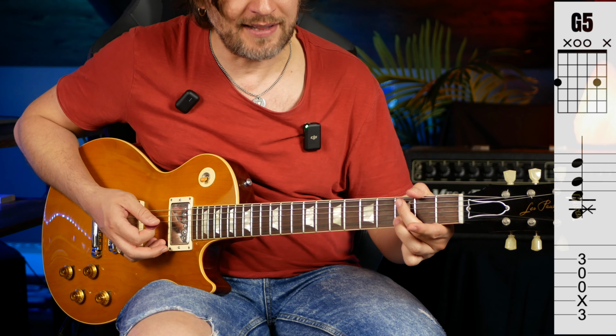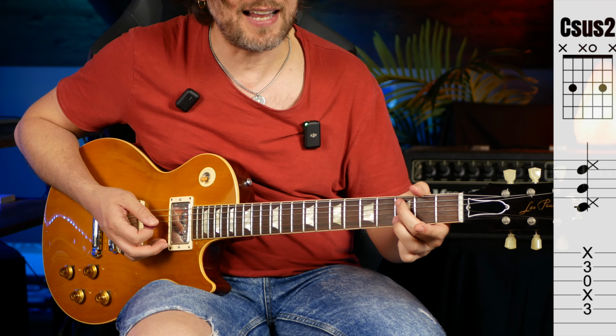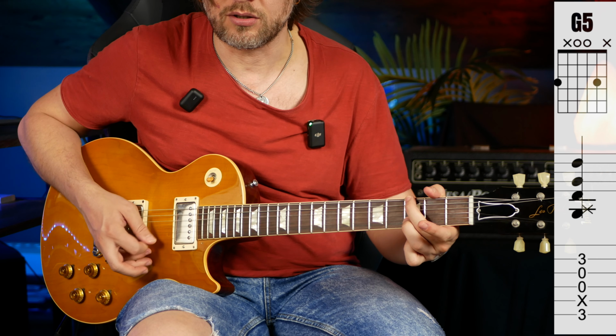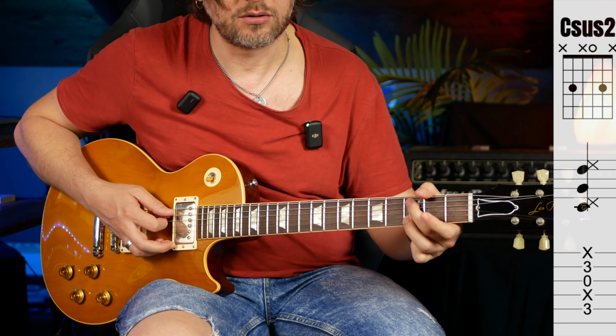A C add 9. But you can definitely tell that if I'm playing the G and then going to the C add 9, it's so cool because this note is always here and I have to move very little in order to change chord. And for example, how many times did you hear this progression? So many times, right? And it works perfectly because we have the D singing all the time there.